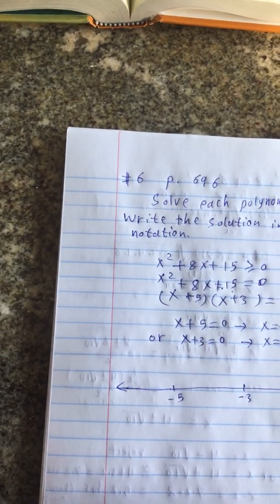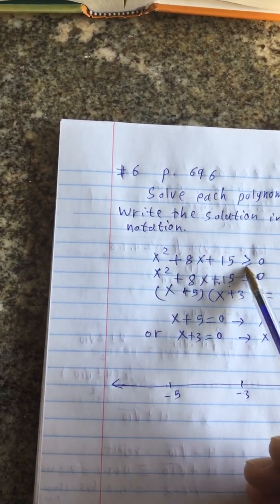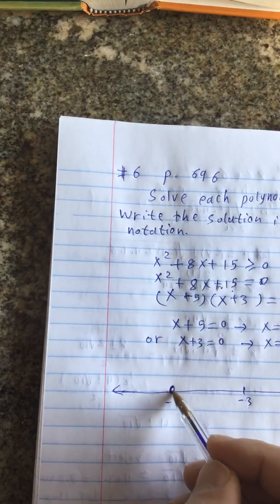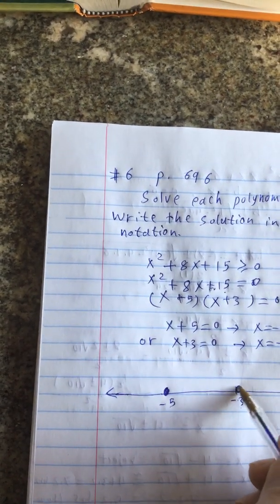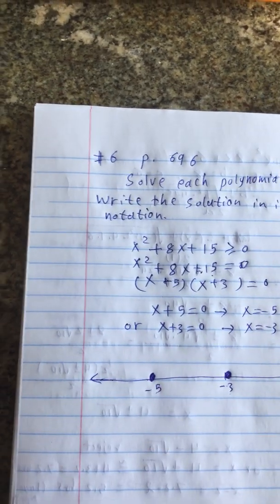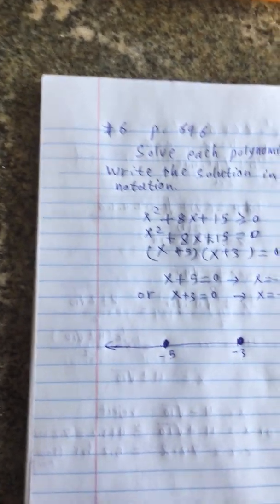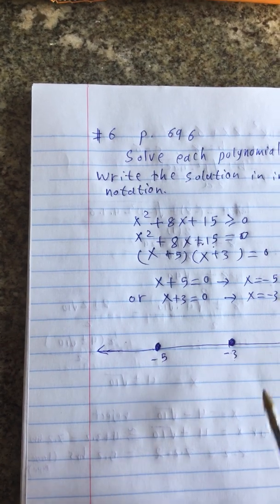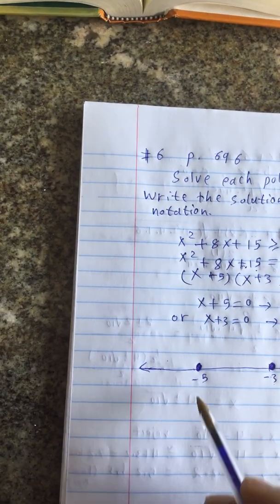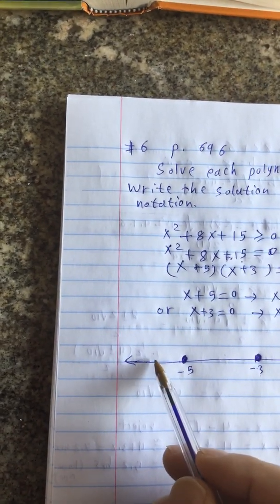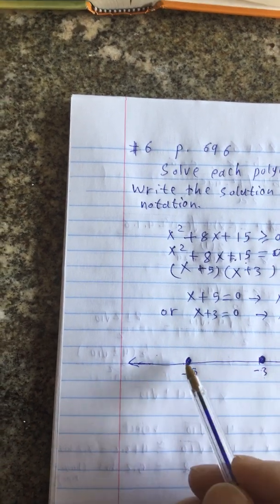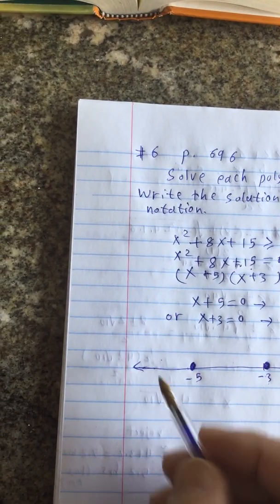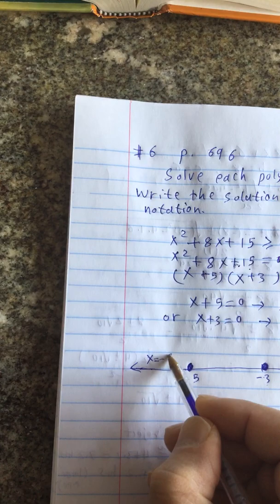Now, since the inequality is greater than or equal, we graph a closed circle at negative 5, also a closed circle at negative 3. Now let us check which intervals among these 3 are solutions. Let us choose one point belonging to each interval. For the first interval, you can choose x equal negative 6.